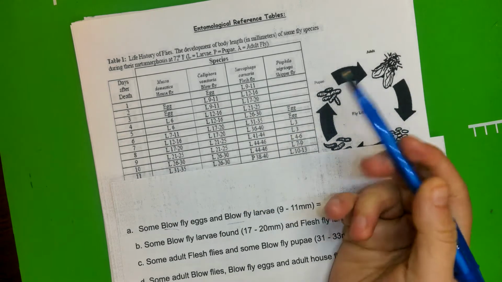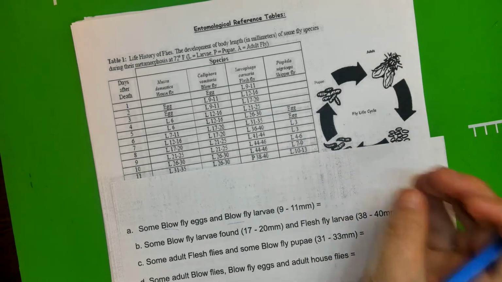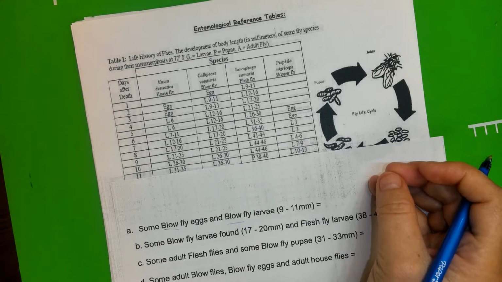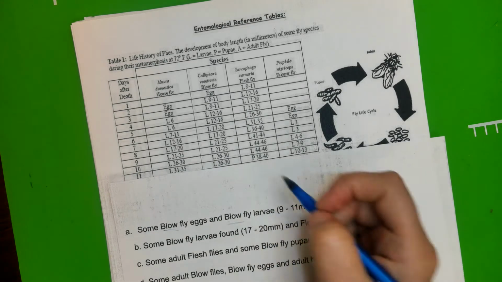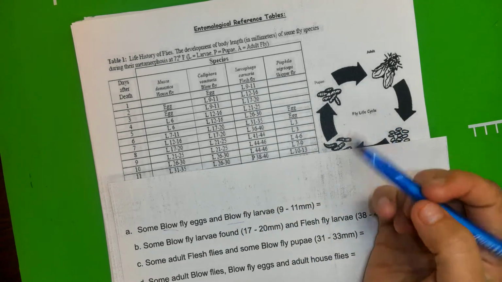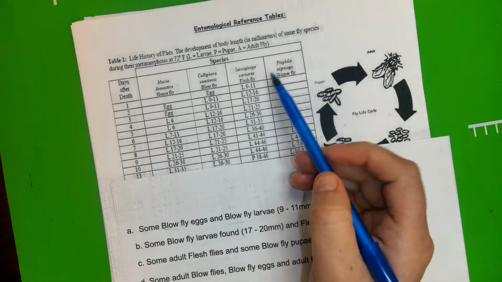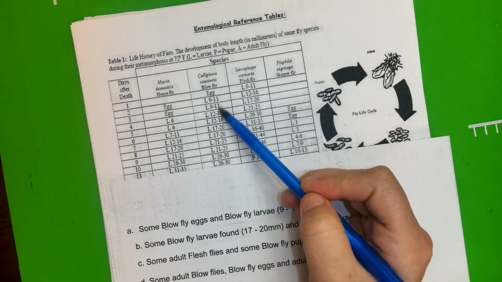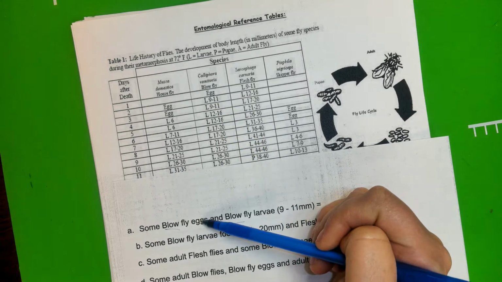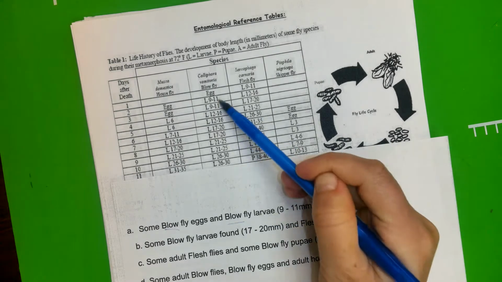You're always going to have to look for the oldest one, because that's really where the time after death started. That's the number we need. So it would be 9 to 11 millimeters, blowfly. That means in this body they only found eggs and larvae, and it's 9 to 11 millimeters, a larvae.